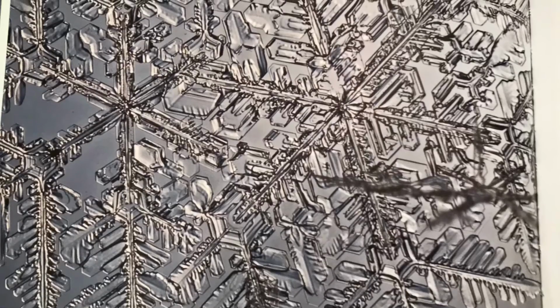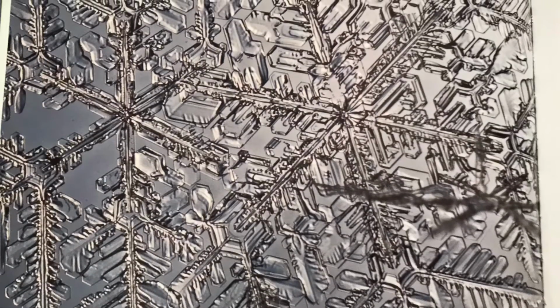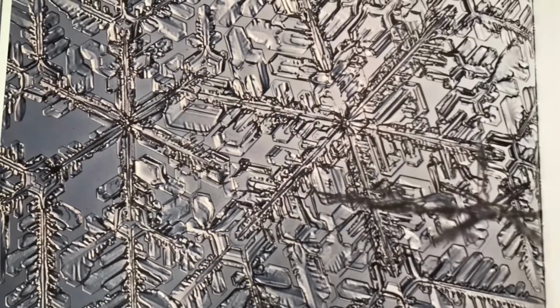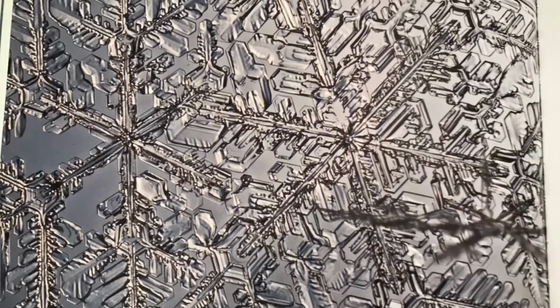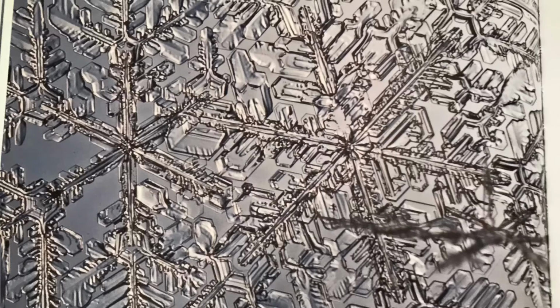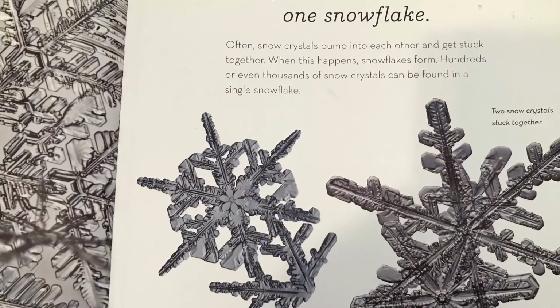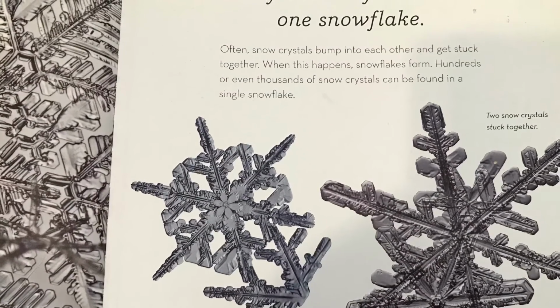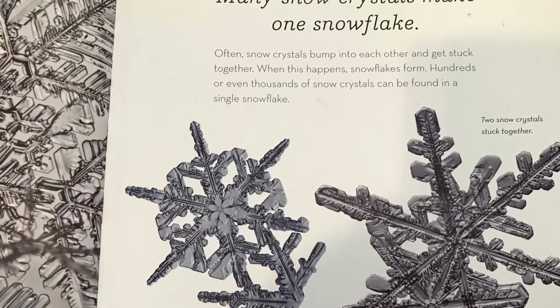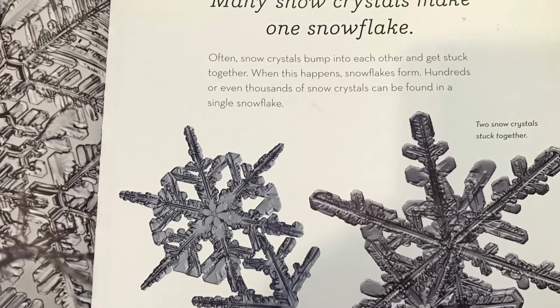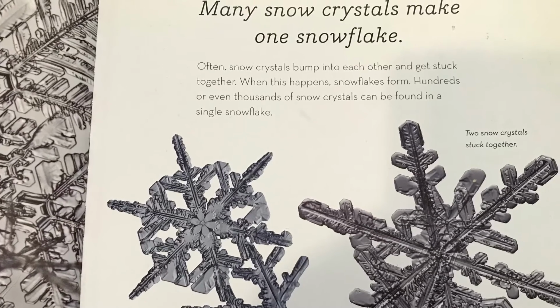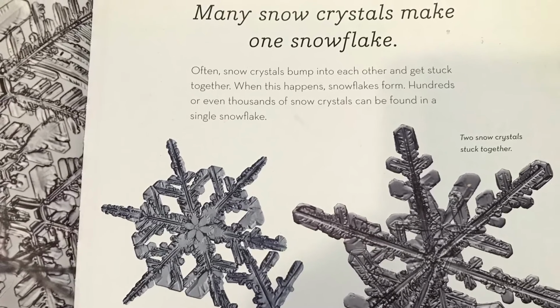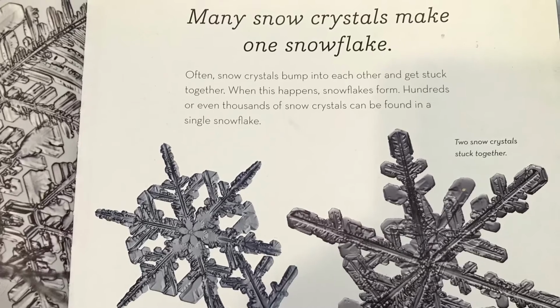Many snow crystals make one snowflake. Often, snow crystals bump into each other and get stuck together. When this happens, snowflakes form. Hundreds or even thousands of snow crystals can be found in a single snowflake. Snowflakes we see falling from the sky are usually clumps of snow crystals like these. Individual crystals, which are sometimes also called snowflakes, can fall on their own, but they are much smaller and harder to see.